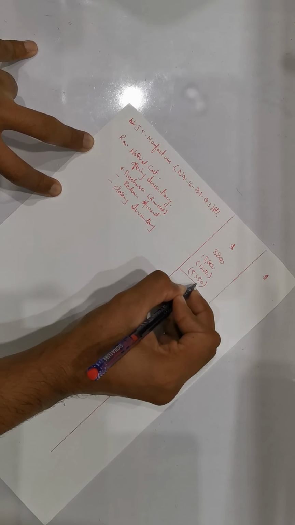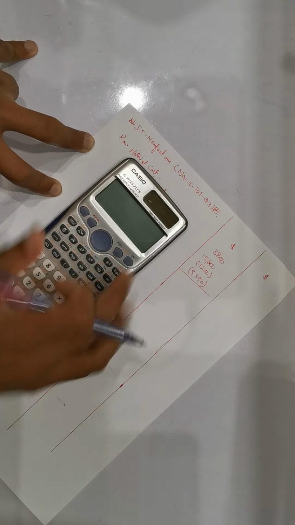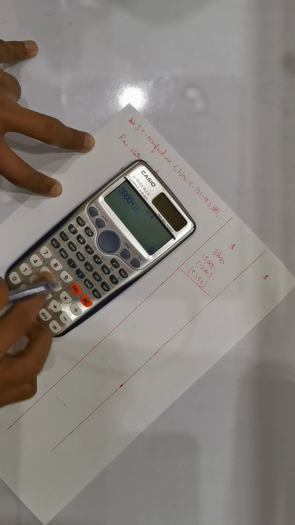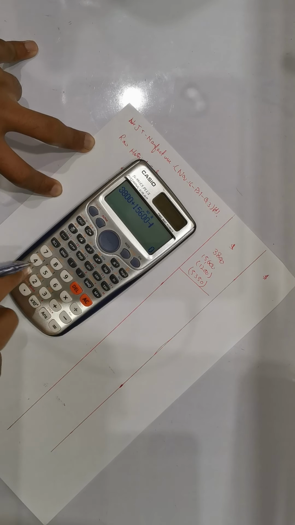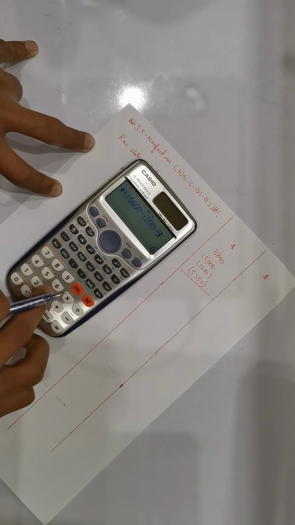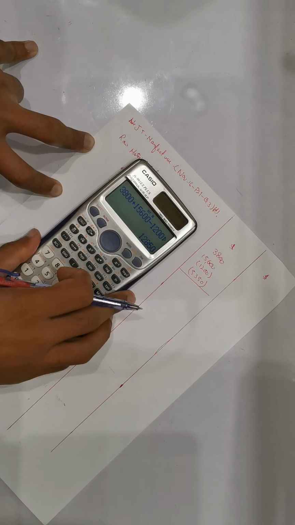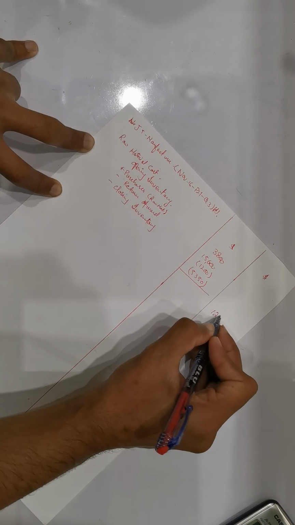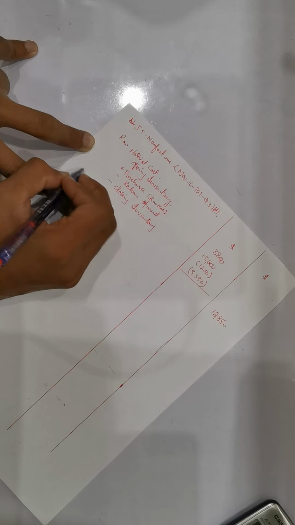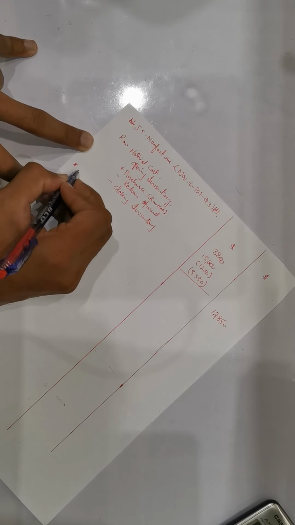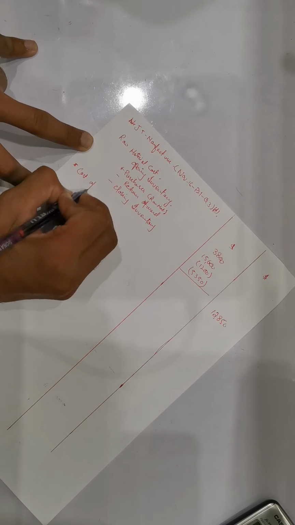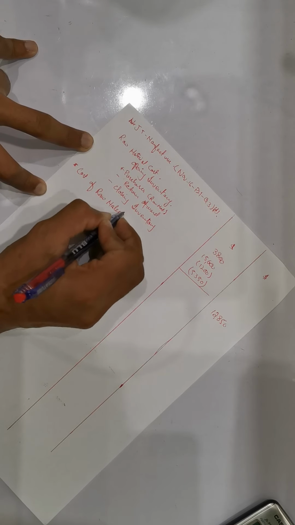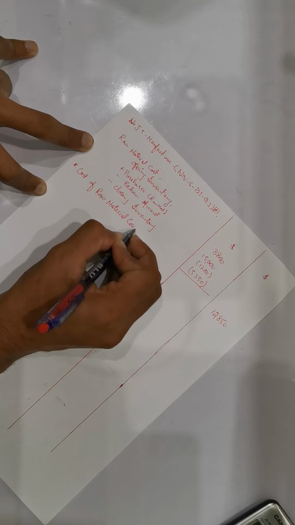I am going to do the total of all of these, which is 3800 plus 15,600 minus 1200 and minus 5350, which I get is 12,850. Now this is really very important that you do write cost of raw material consumed.